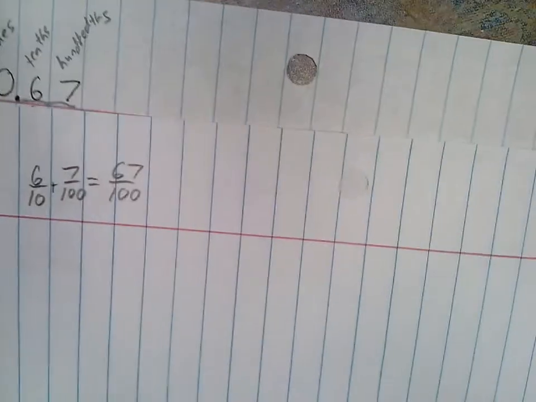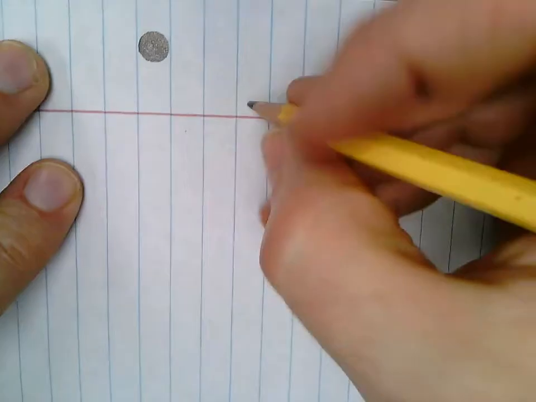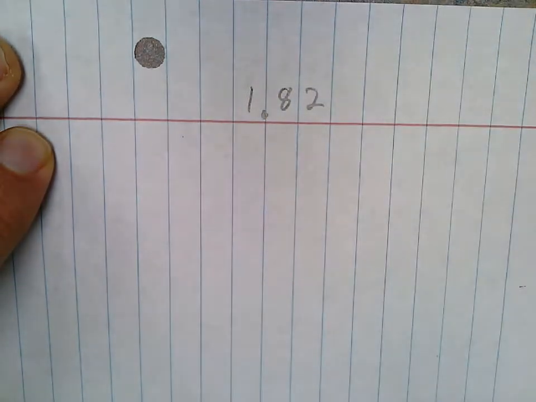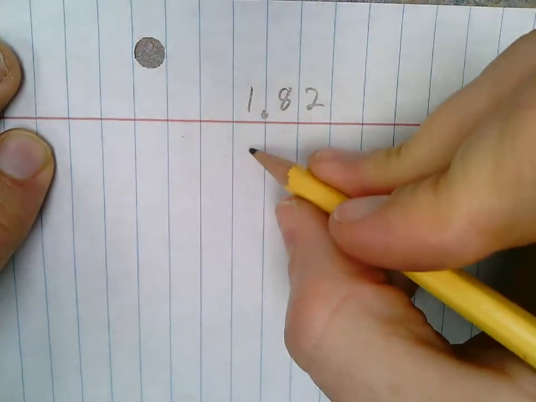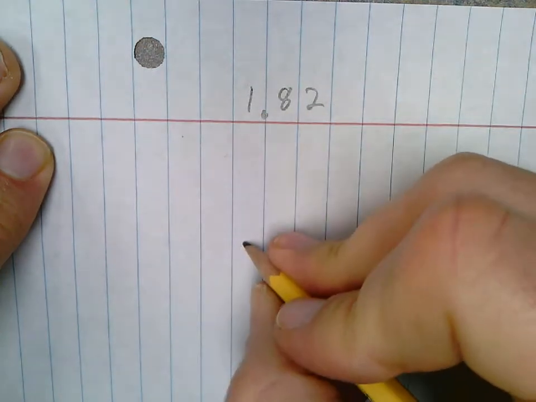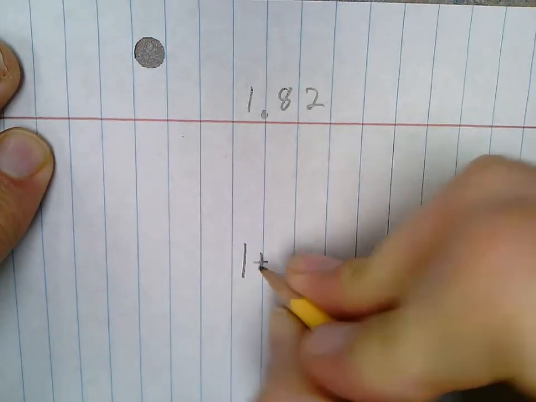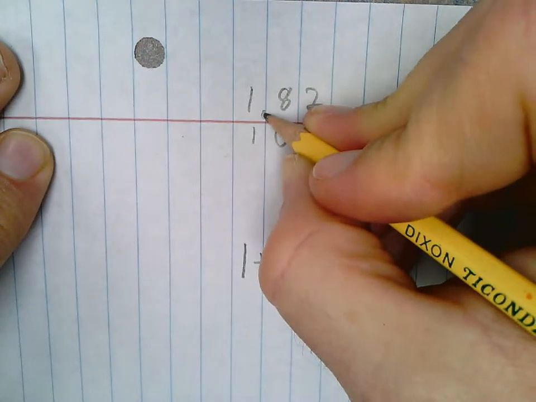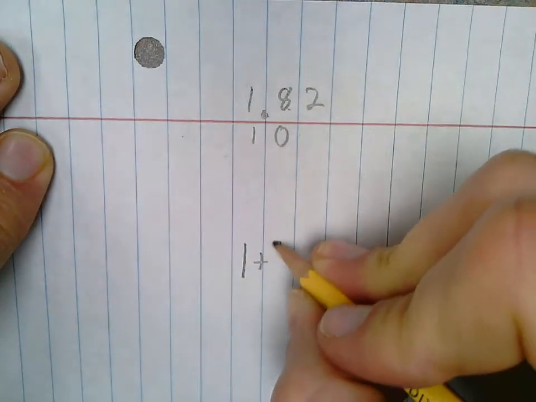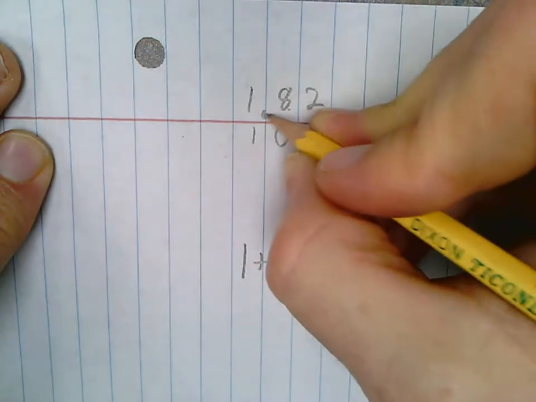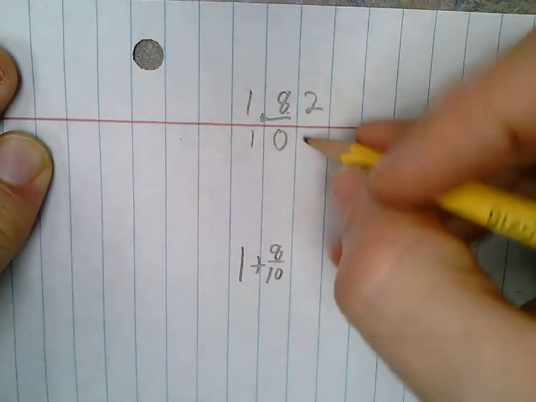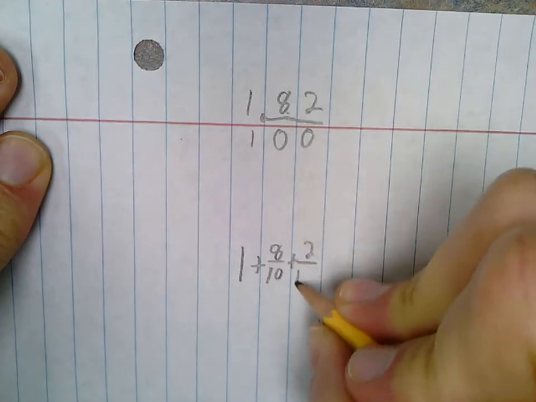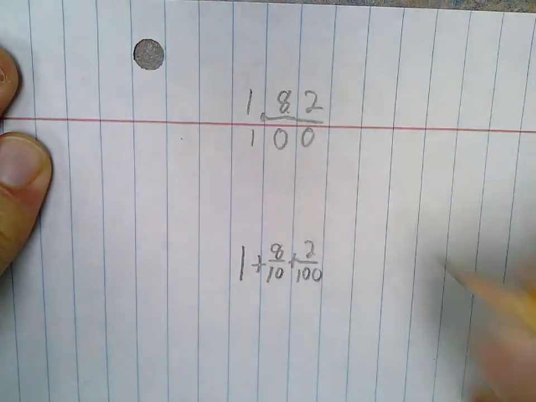Just one more problem like that. So if I tried another problem, let's say I have 1 and 82 hundredths. So on here, I know I have 1 whole. So 1 plus, here's my 1 whole, and here's my tenths place, 8 tenths, because I can tell that that's my tenths place. And then continue it over, plus 2 hundredths, because that's where my hundredths place is.